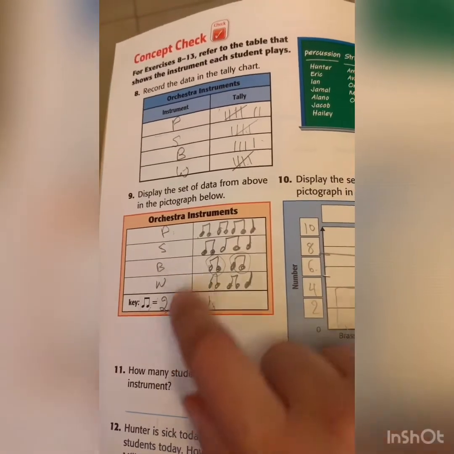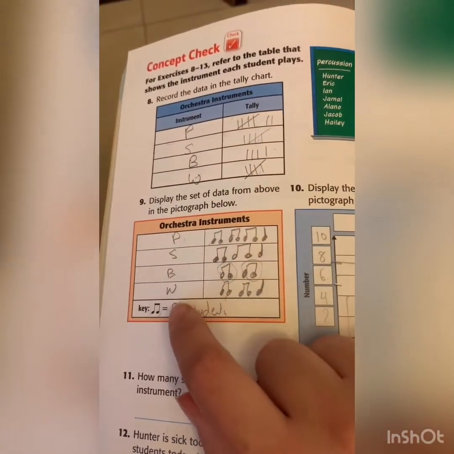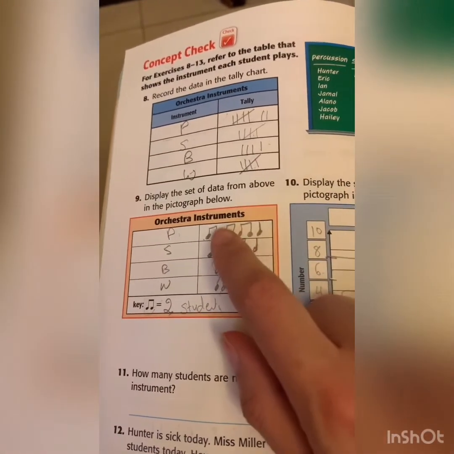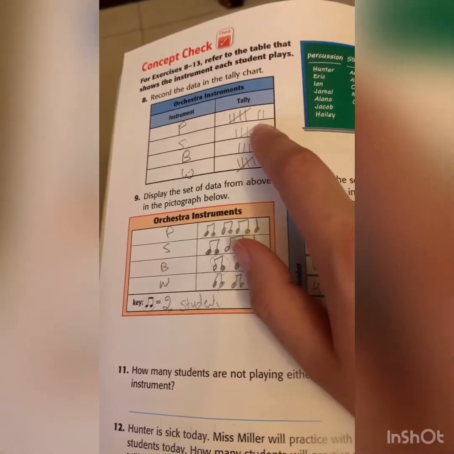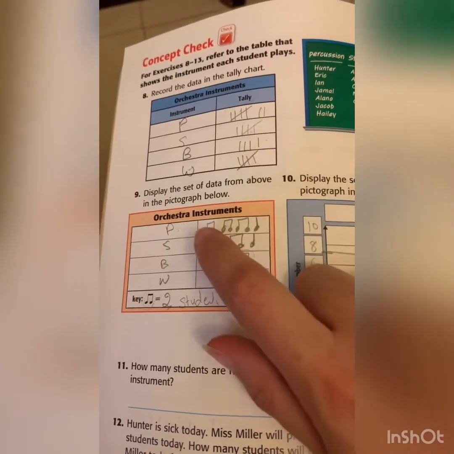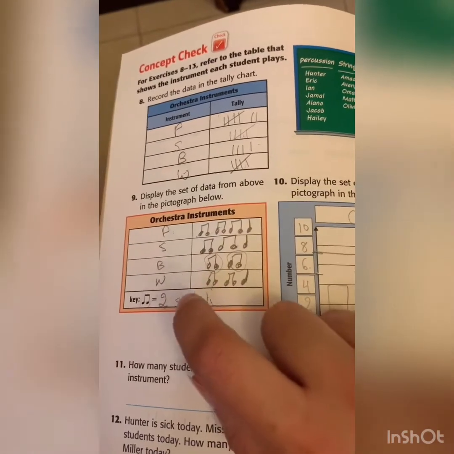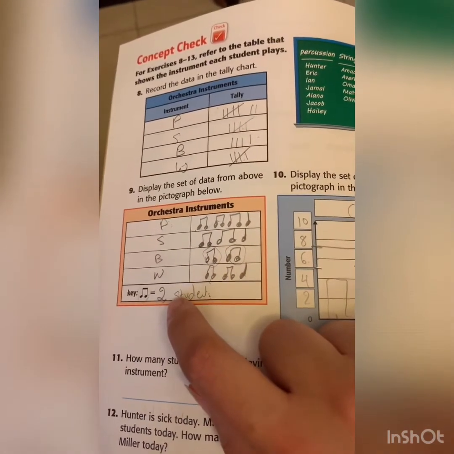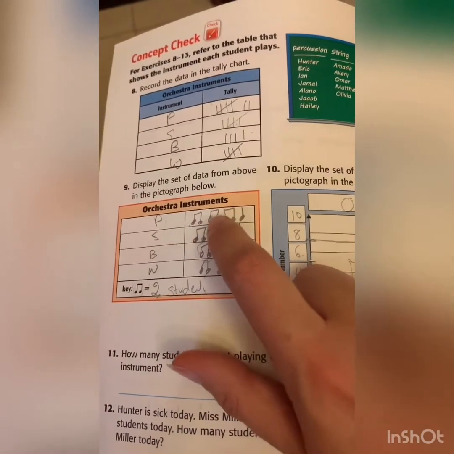Okay, so I just write the instruments I got and I interpret the tally by drawing pictures. Here we have 7. So what number do I multiply by 2 that gives me 7? There is nothing, but 2 times 3 gives me 6. So 1, 2, 3. So these are 6.